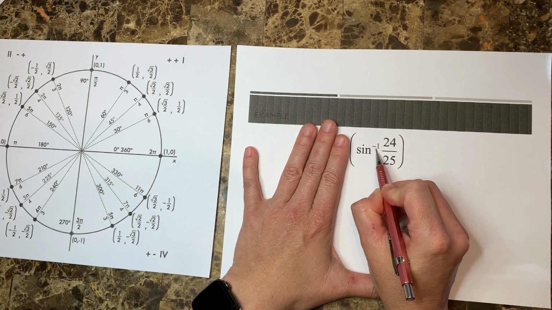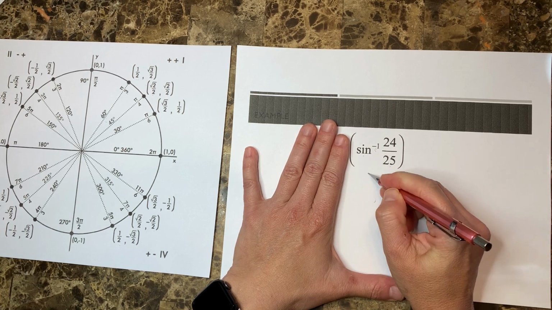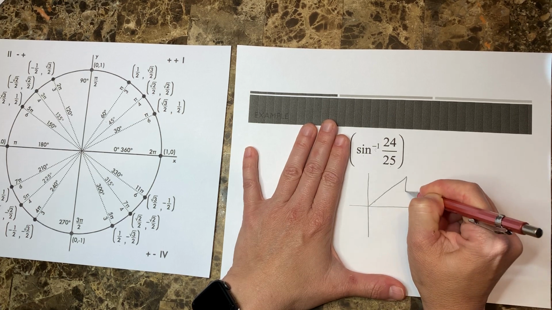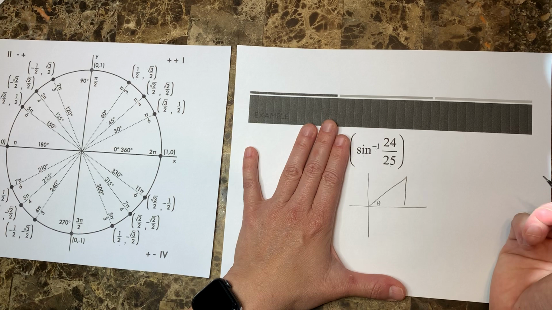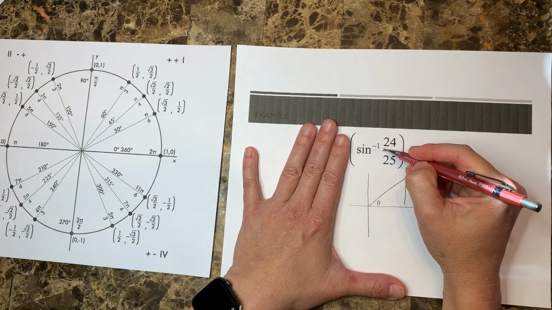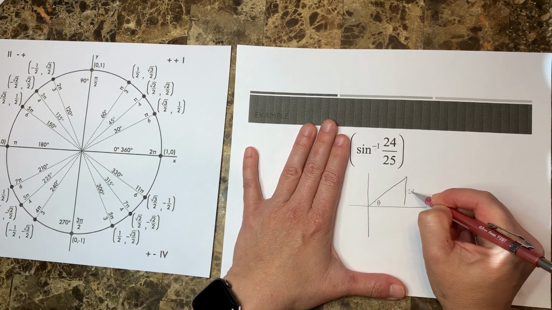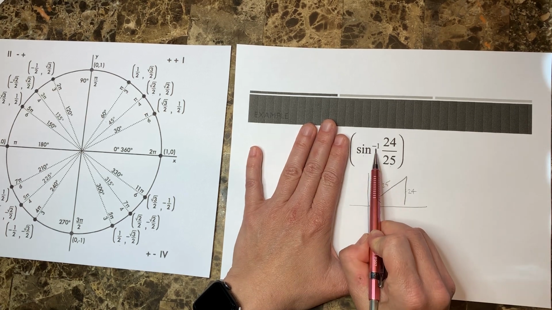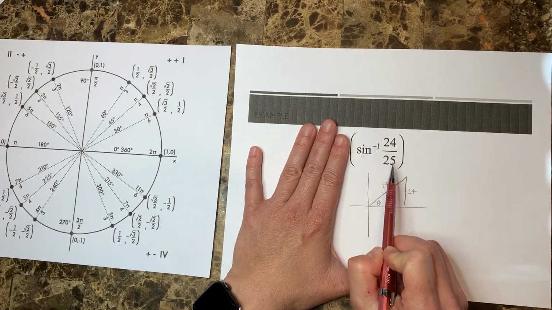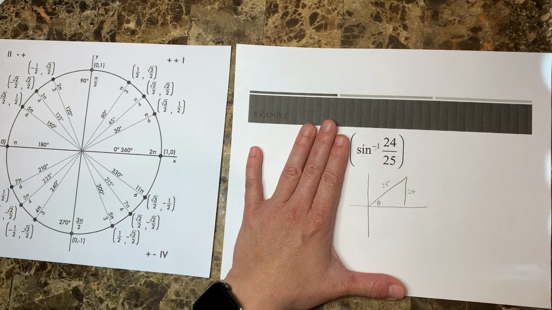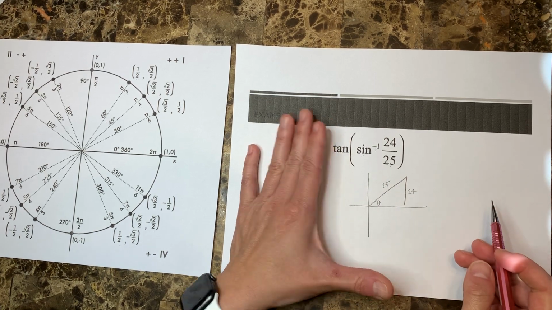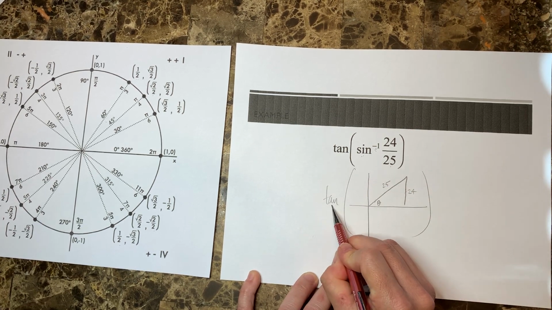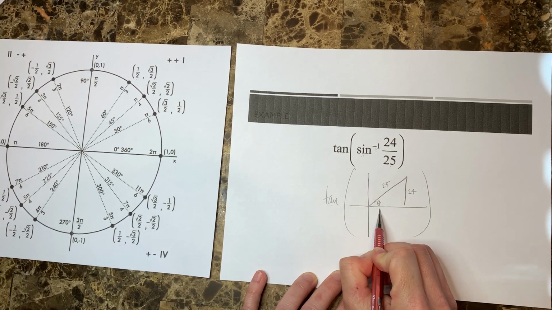If I want a sine value to be positive, I need to draw this angle in the first quadrant. So it's an angle. Sine value is opposite over hypotenuse. Again, I'm looking for an angle that has a sine value of 24 over 25. There it is, I found it. That is the angle. Now, this question is asking, what is the tangent of that exact same angle?